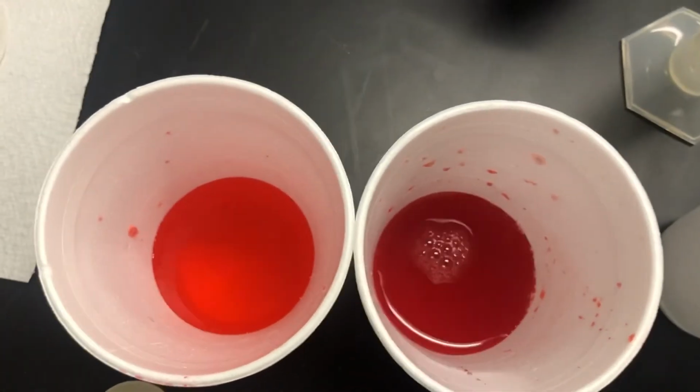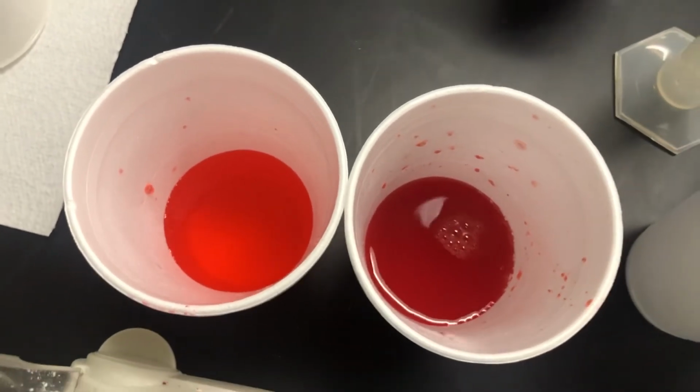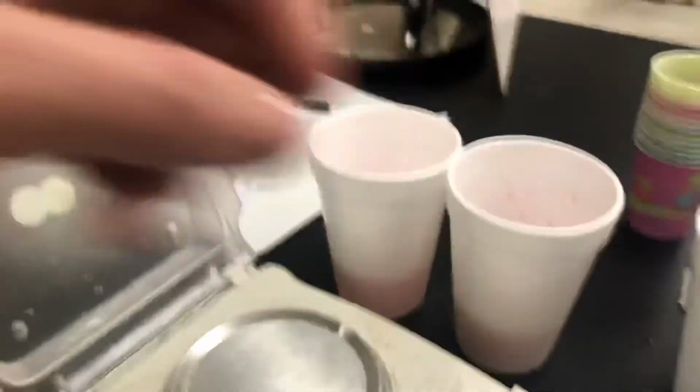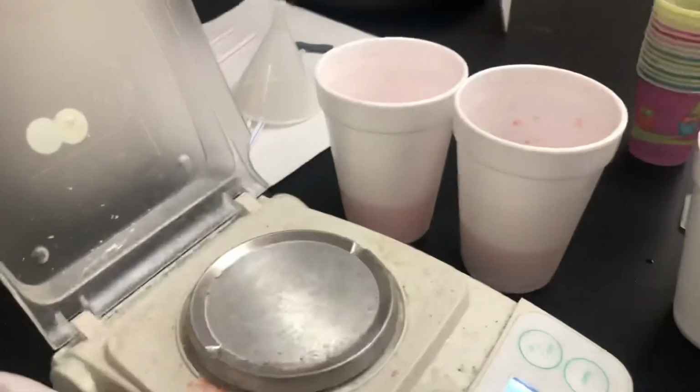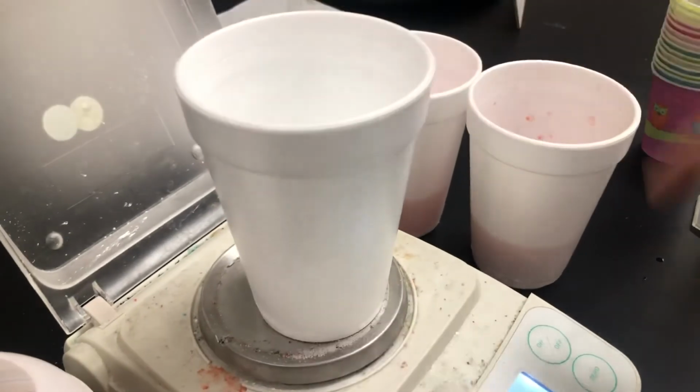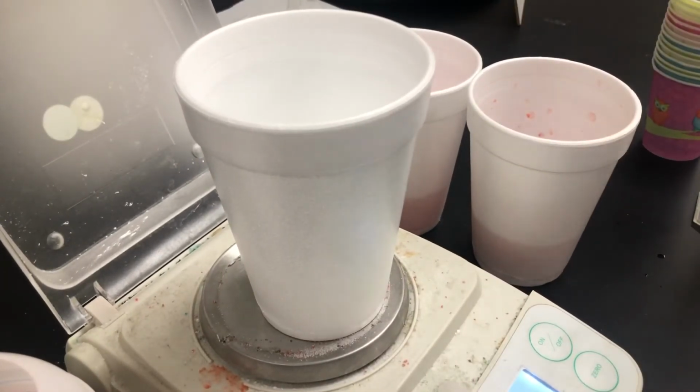Now let me put them side by side so you can see. You can definitely tell there's a difference there, right? That's my whole bottle. Then we're going to do a third one. Here it goes. Zero out my cup.